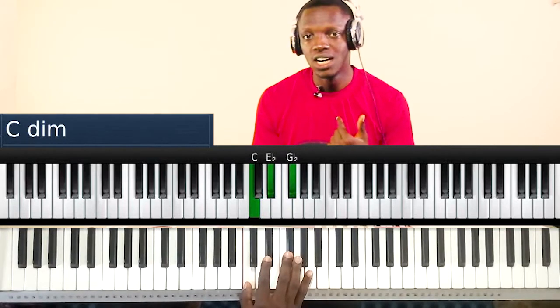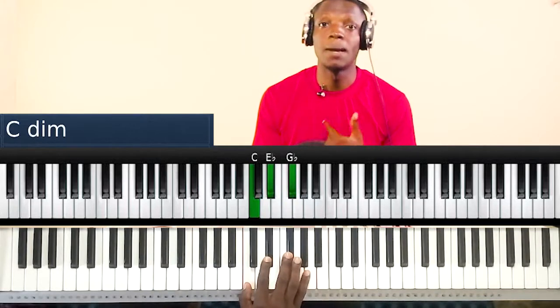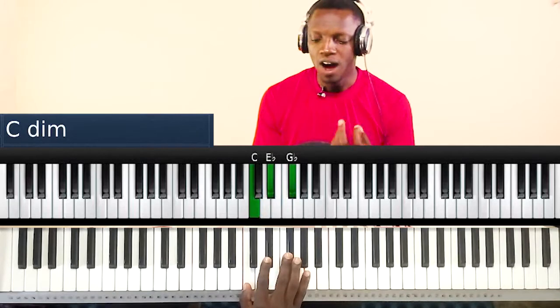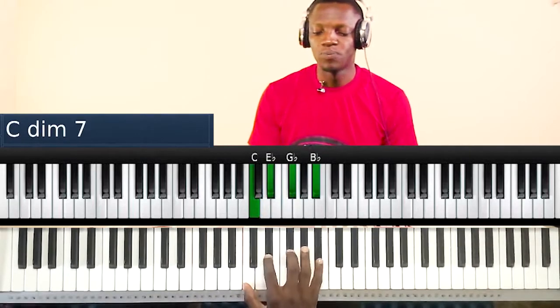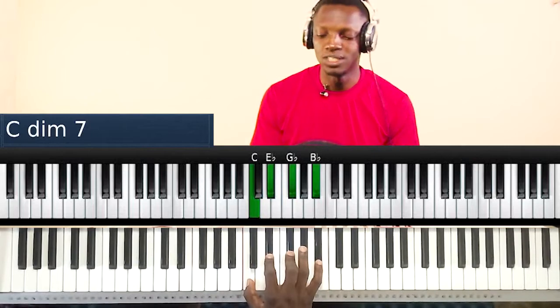Now, in the minor 7 flat 5 or half diminished seventh chord, you stack a major third, and the major third has 4 half steps: 1, 2, 3, 4, and you get your minor 7 flat 5 or your half diminished seventh chord.